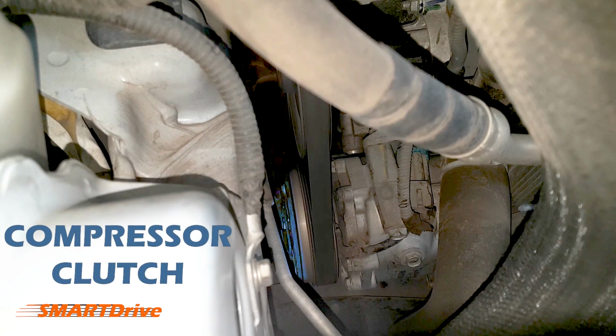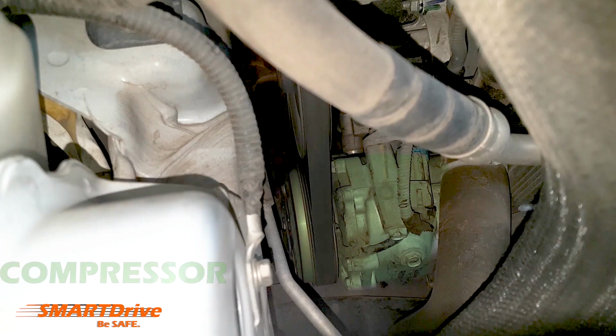Now here we have a clutch system which engages or disengages the compressor system from the belt. Therefore, whenever you are pressing the AC on button, the clutch engages the compressor with the compressor belt and makes the cooling system effective. In case you are pressing the AC off button, the clutch automatically disengages and the compressor will not get any rotational energy from the engine. And the most important part, that is the coolant compressor system.